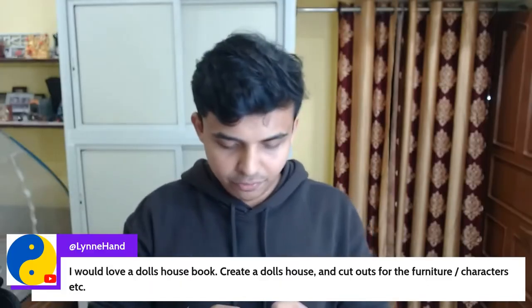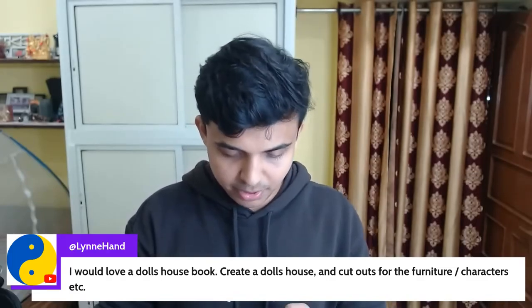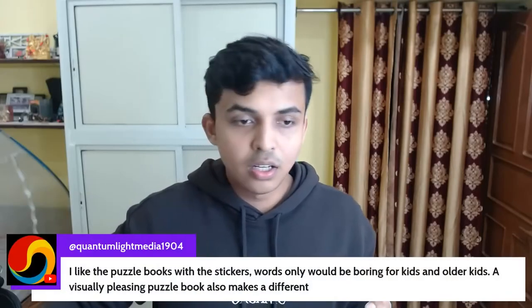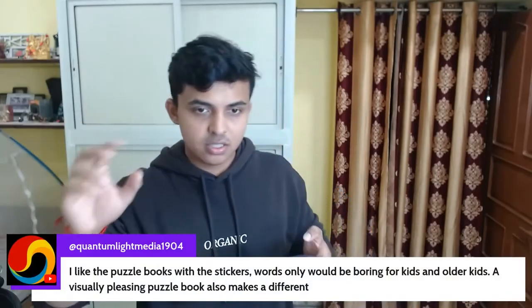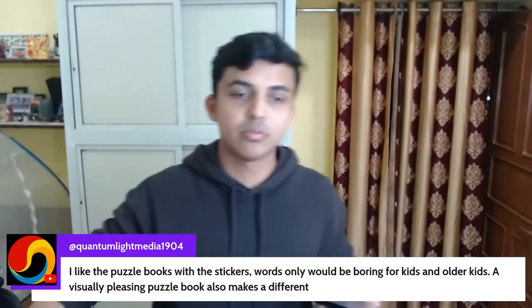Different styles of mazes. All right. I like the puzzle book with the stickers. Words only would be boring for kids and older kids. A visually appealing puzzle book also makes a difference. I agree. You could have outfit changes, like people would be cool. Cutout style dolls.